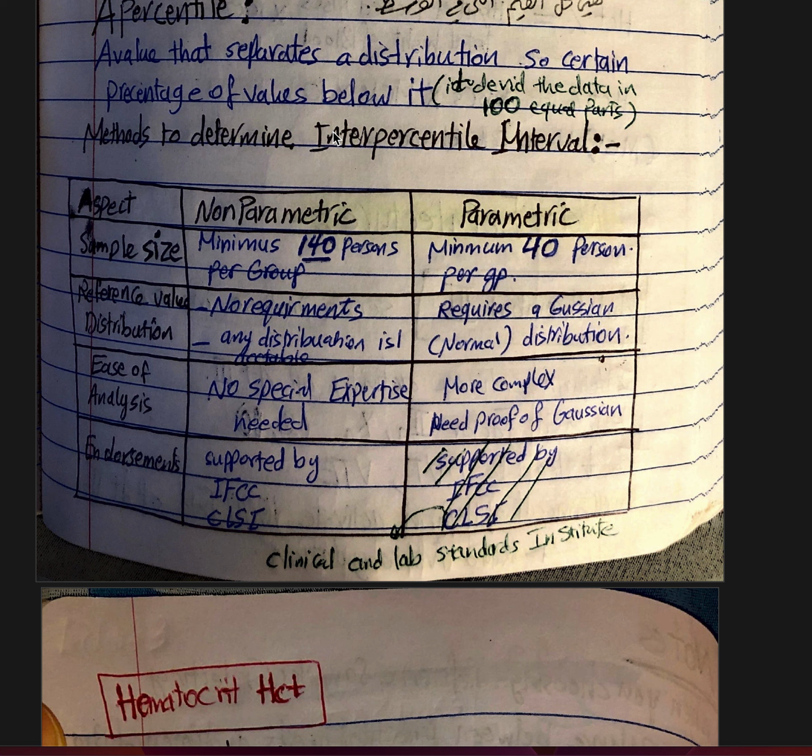It's more complex. It needs requirements because I needed it for the normal population, because the interval or interpercentile interval needs to subdivide it into two groups, parametric or non-parametric. The parametric needs a normal evaluation, normal people. Okay, so it requires 40 persons per group. It needs normal Caucasian. It's more complex because it needs requirements.